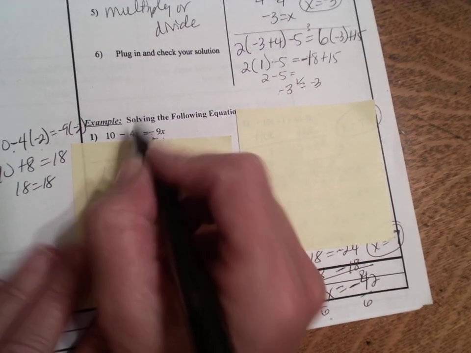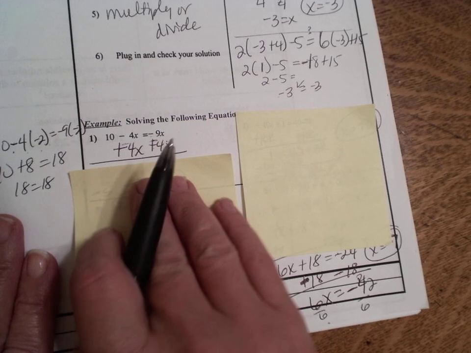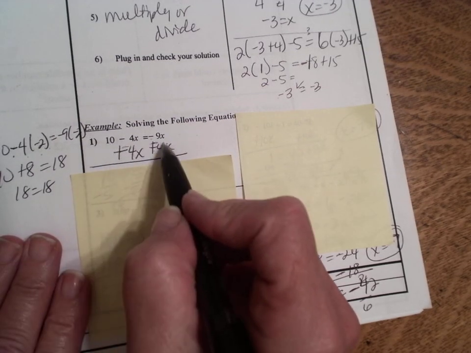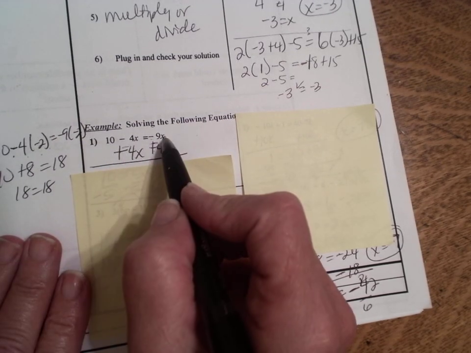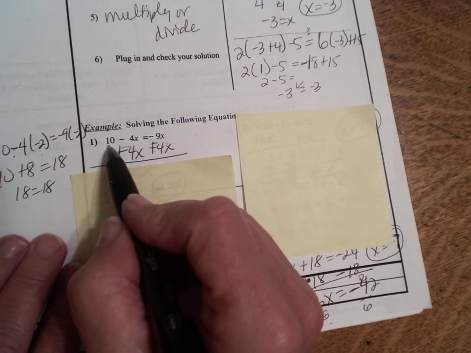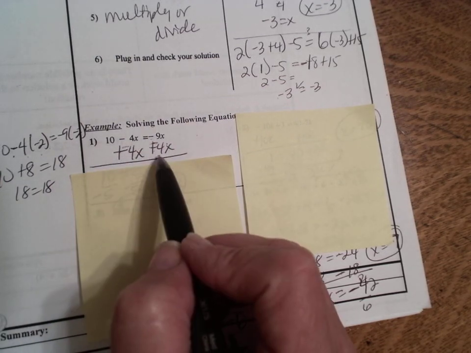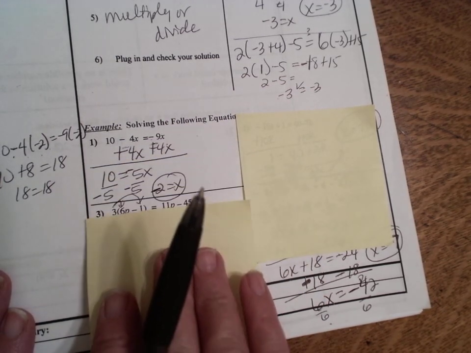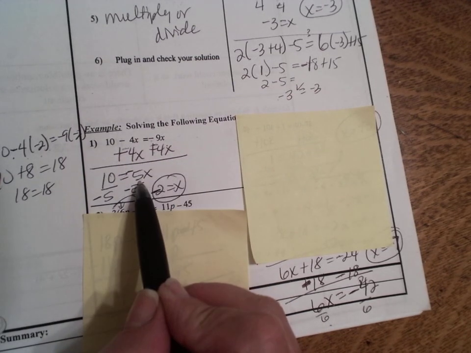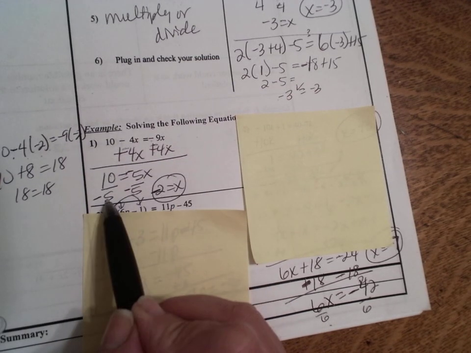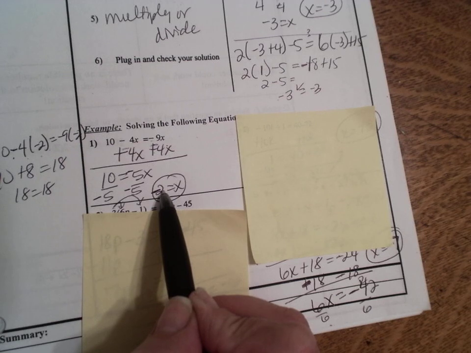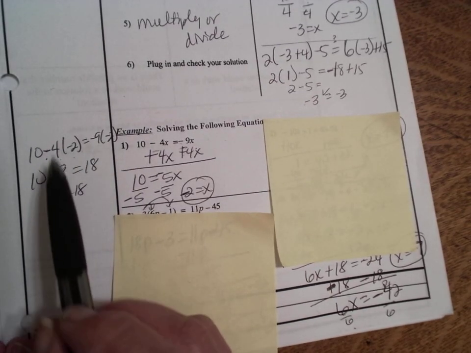So instead of adding the 9x, in this case, you're going to add the 4x, because that way you have variable terms all on one side, not on the same side as your constant. So add the variable terms, and then you get 10 equals a negative 5x, divide by negative 5, and you get negative 2. And then over here, I went ahead and checked it.